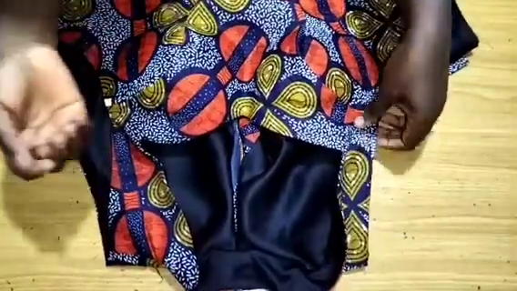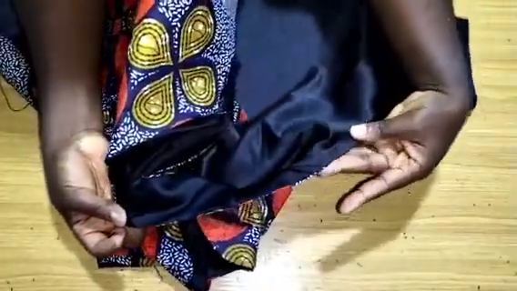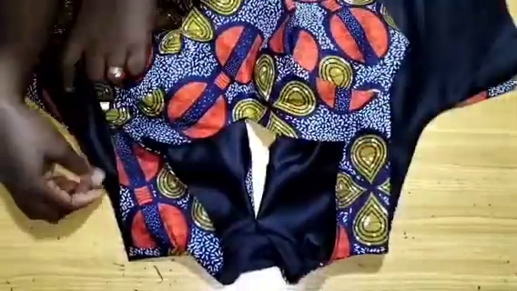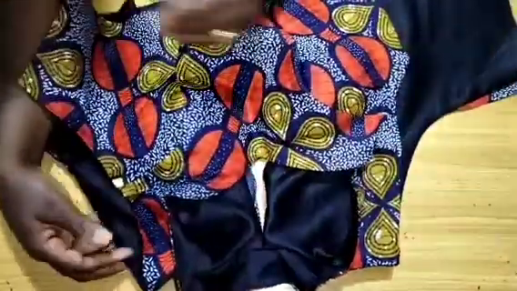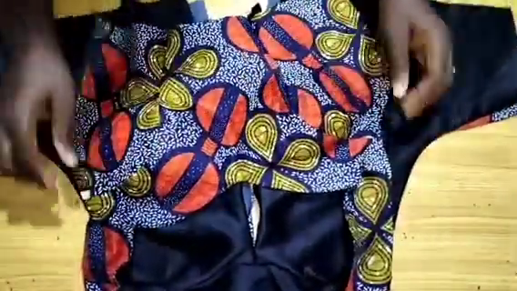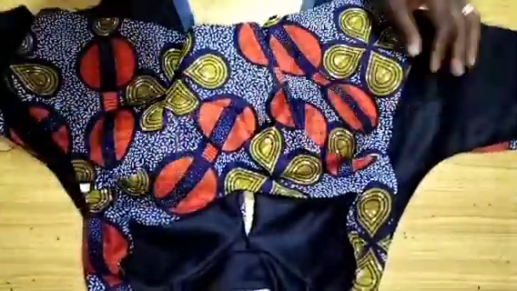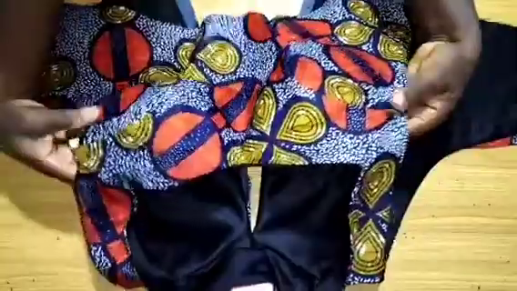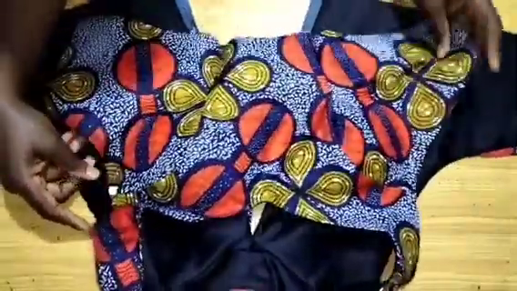So I'm done ironing my sleeveless armhole. So you can see it's neatly finished for the both of them. So if you follow that process, you have this sleeveless sewn accordingly. And this is our bra cup insertion. Can you see? So we have a bra cup on the princess dart. Okay, so this dress is actually looking beautiful.